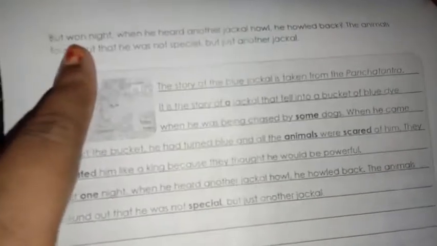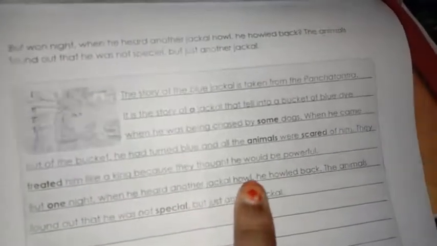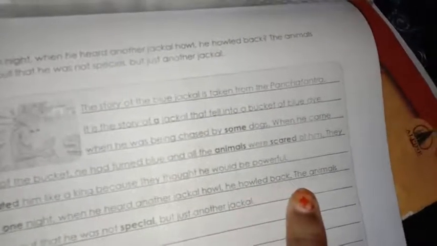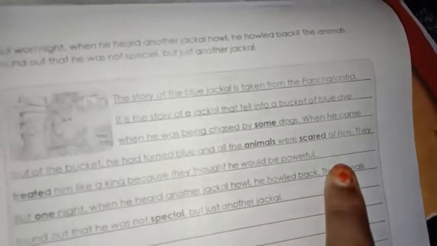See here. But one night, here WON is there. But here I wrote ONE, one. You should write one night, comma, when he heard another jackal howl, comma, he howled back, full stop. The animals found out that he was not special. The spelling SPECIEL is there. The spelling is SPECIAL, special. But just another jackal. See it carefully, children, and complete it.